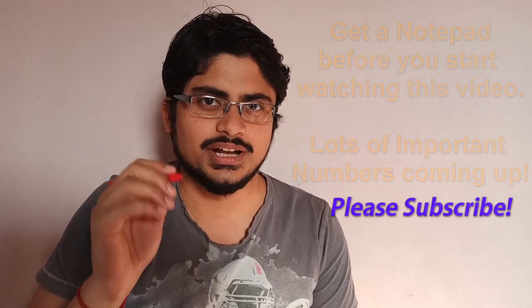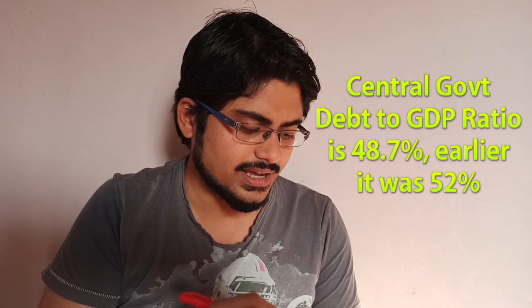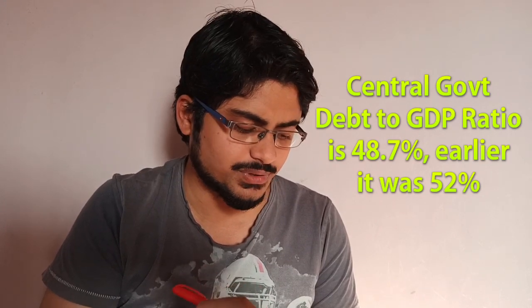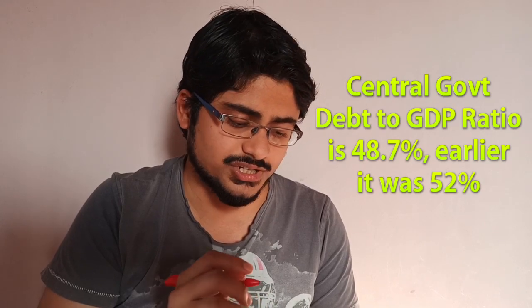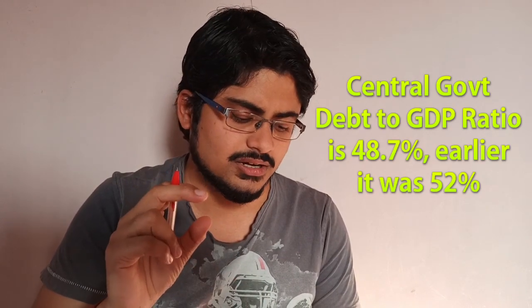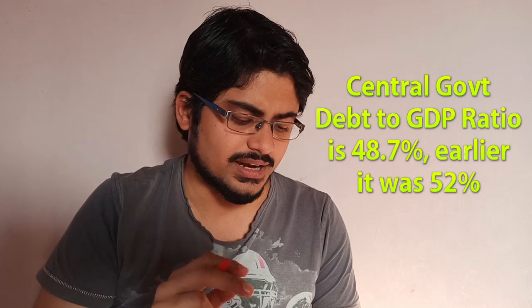Let's get down to the numbers. So few numbers that are very important to remember from this budget. Some of them are that our debt to GDP ratio. So the debt to GDP ratio of India in 2019 has reached 48.7% of GDP. It was earlier 52% of GDP. So we have decreased the debt to quite a less amount, and this is the central government debt to GDP.